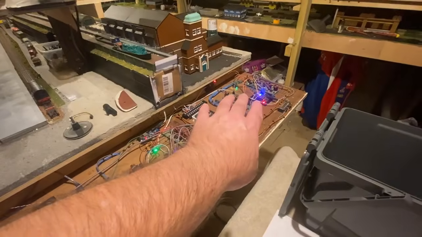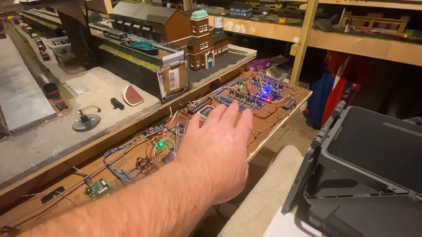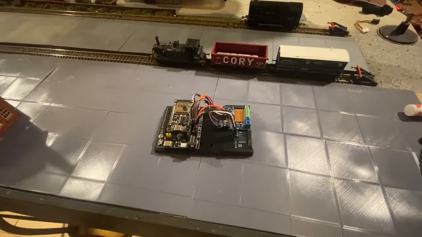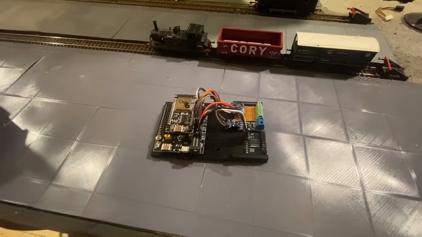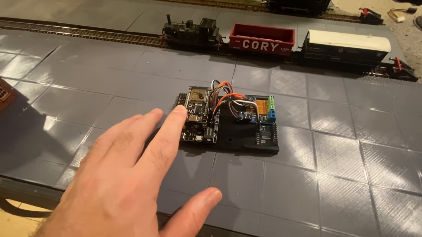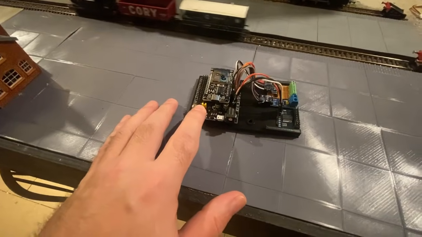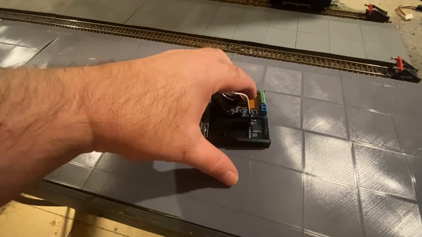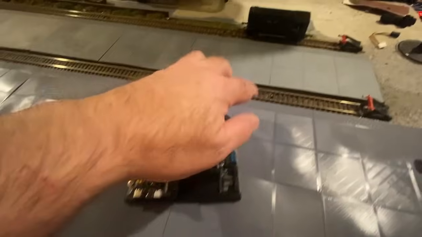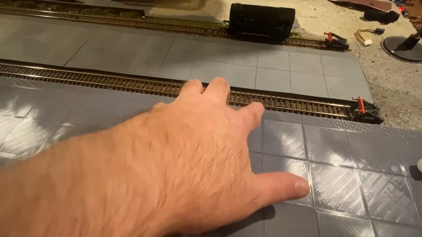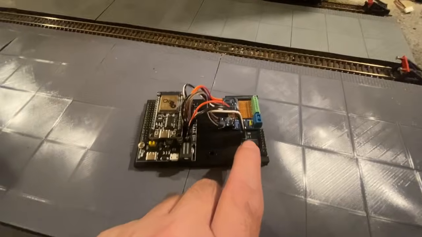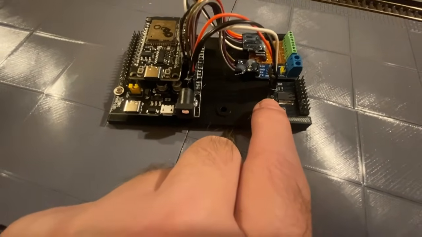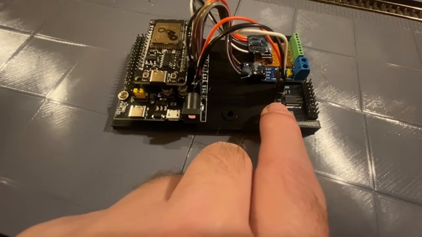So that will come in later on in the series when I start talking about using block detection within the scripting as well. And then here you can see one of my nodes. So it's the ESP32 Dev Kit 1 on the shield. Here you can see the small transceiver unit. This here is used for breaking out the inputs, which are used for the small block spot detectors, which you can see in the track here. And then this one here is the MCP23017, which is giving me 16 outputs.